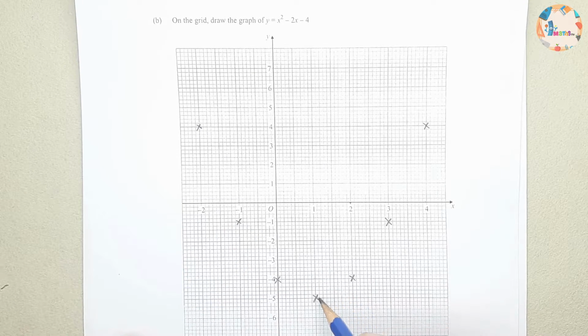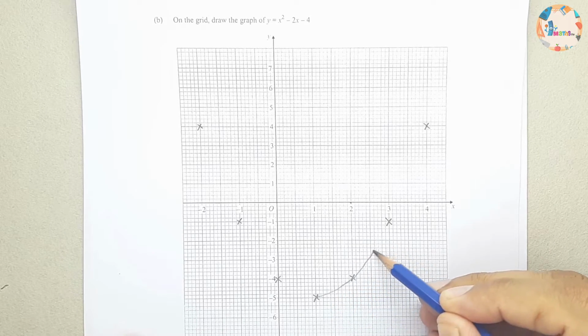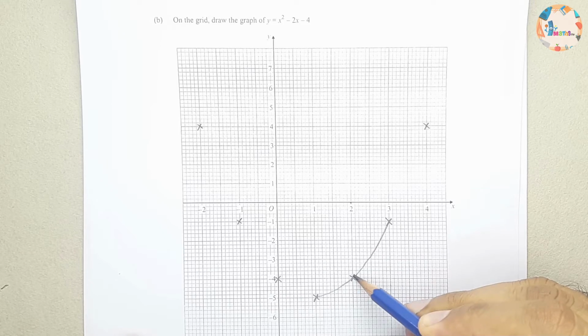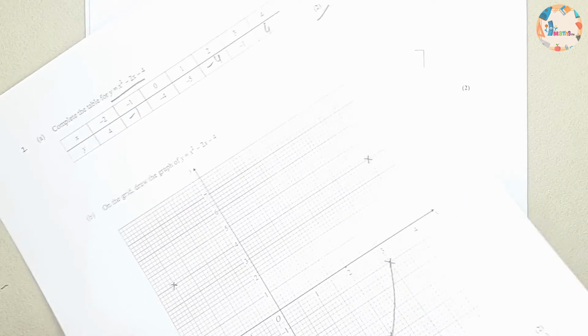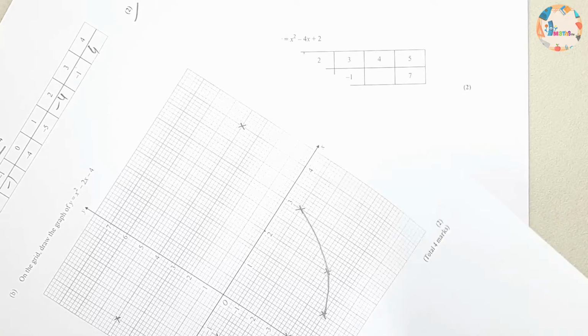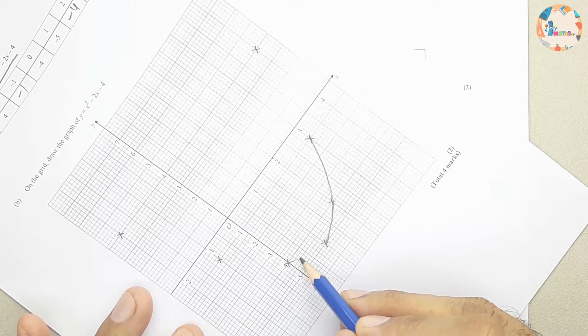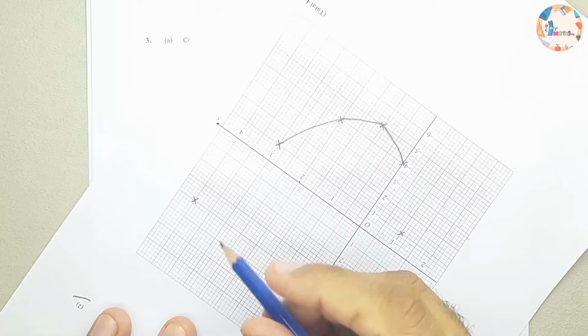Now we will have to draw a smoother curve like this one, and we can plot like this according to your convenience. You can even turn the page also, so that you can smoothly draw. And if I move a little so that you can see, this is the curve which we have drawn, and we can complete this side first.